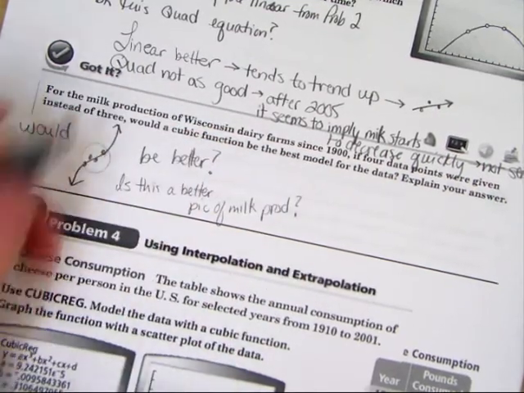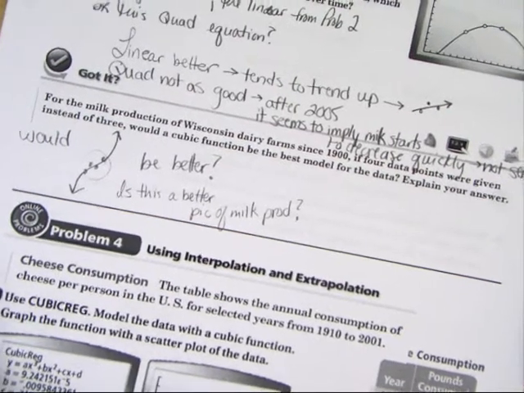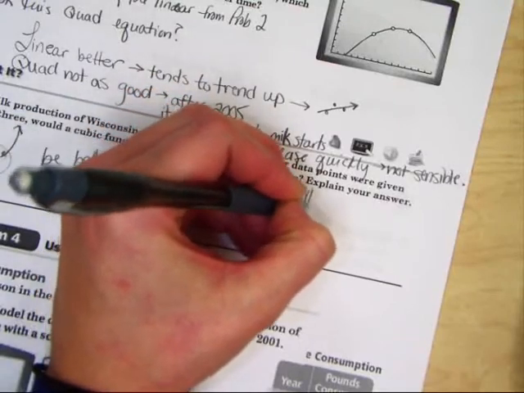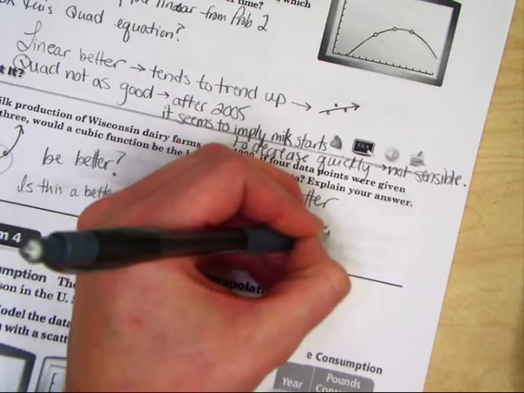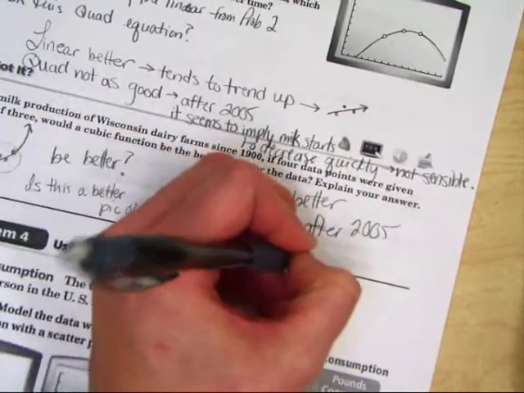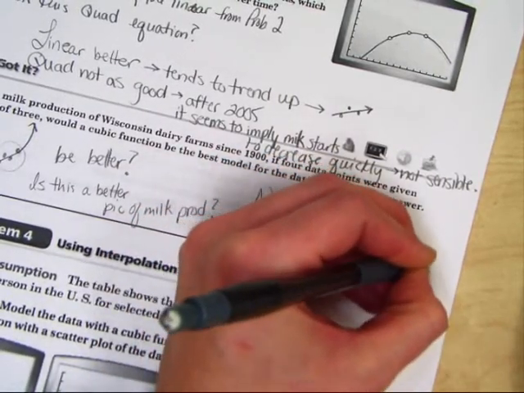What do you think? This line starts to increase really, really fast. I don't think that the milk production has necessarily gone up that quickly. I don't think it's gone up exponentially. So this is not better. Why? Because after the same mark of 2005, it would increase way too fast.